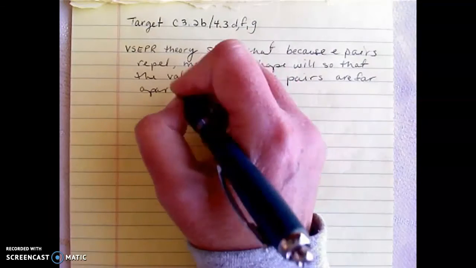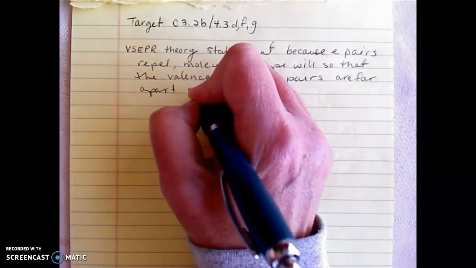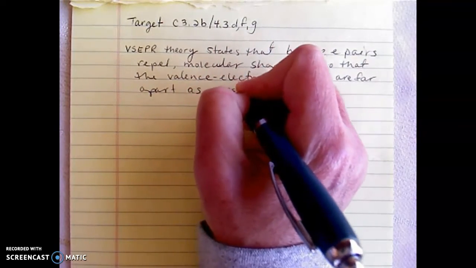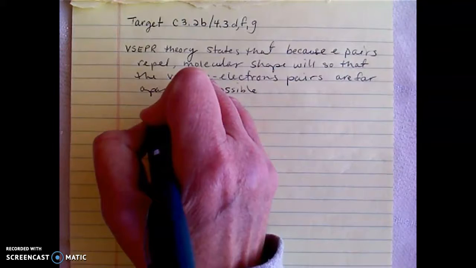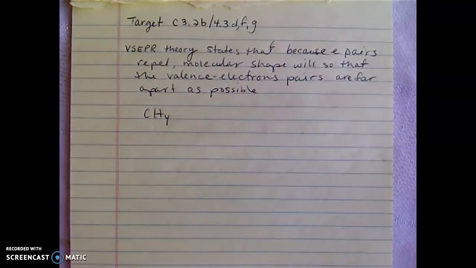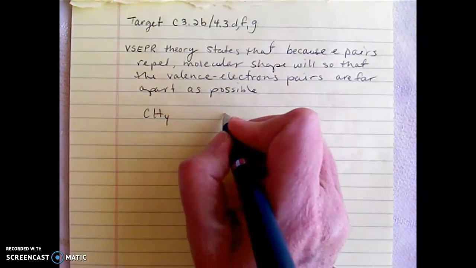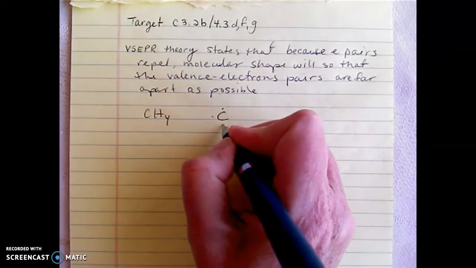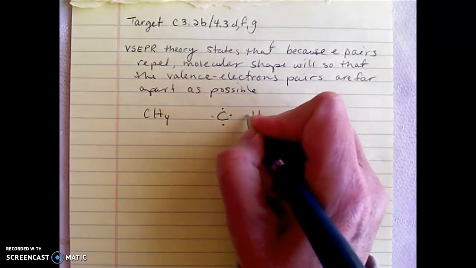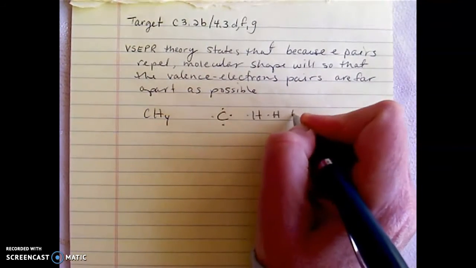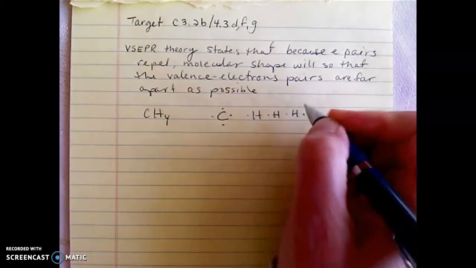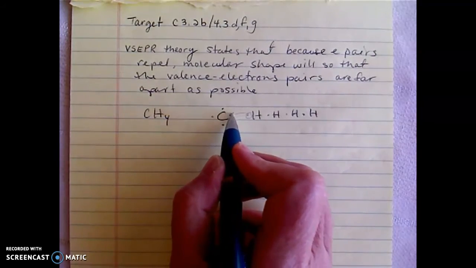So let me show you what I mean. If we were to look at the structure CH4, okay, we've been doing dot structures. If we start with that dot structure, we know that carbon has 4 valence electrons, and we know every hydrogen has 1 valence electron. So we can see where they're going to go. 1 will go on each carbon.